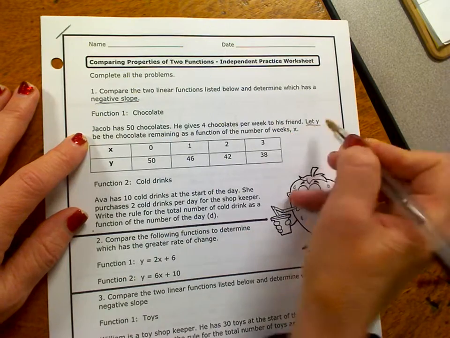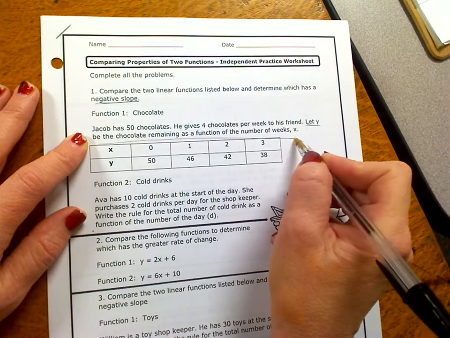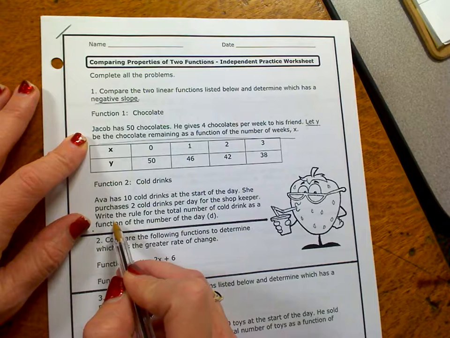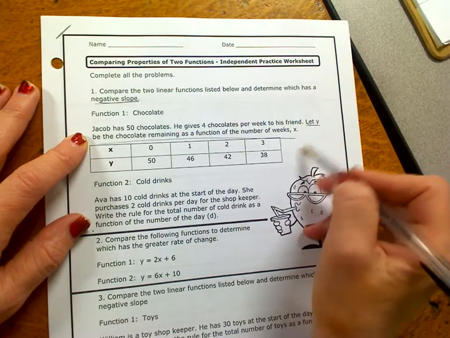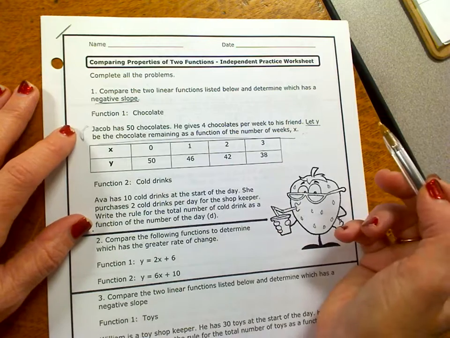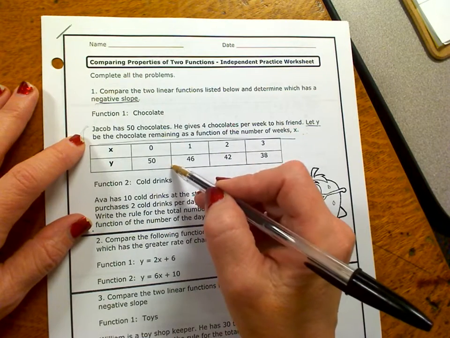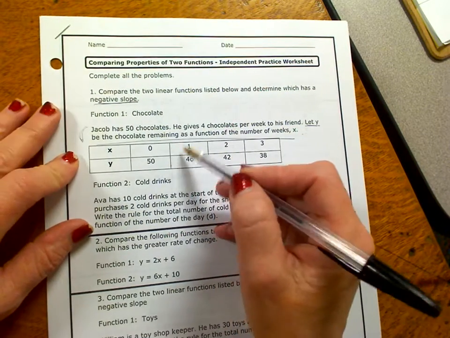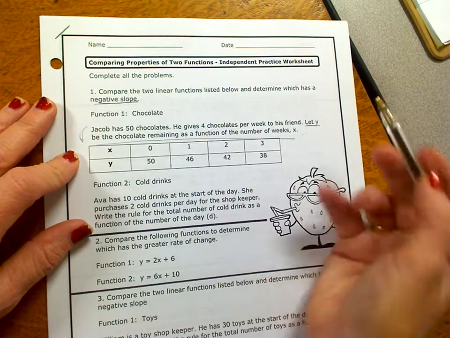So the thing is, right here, it didn't specifically say write a rule like it does down here, but I'm going to have you write the equation, write the rule. And you really could do this from the scenario. And then we'll come back and show you again how to do it from the table when we review, in a couple days.